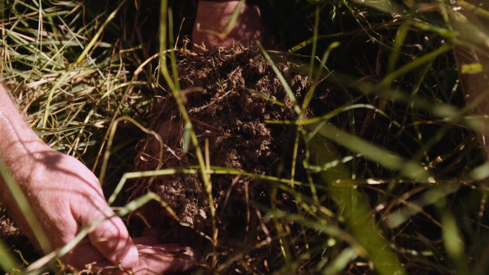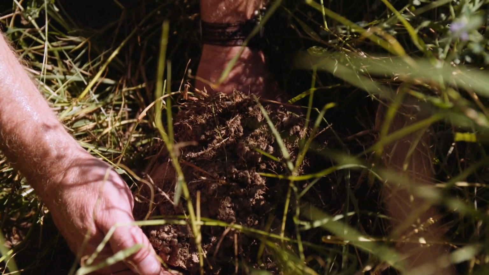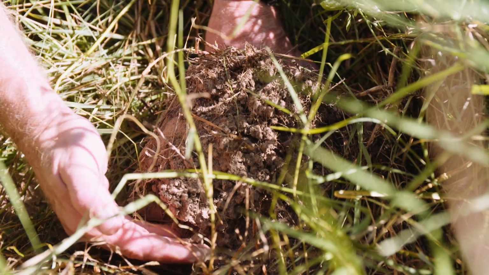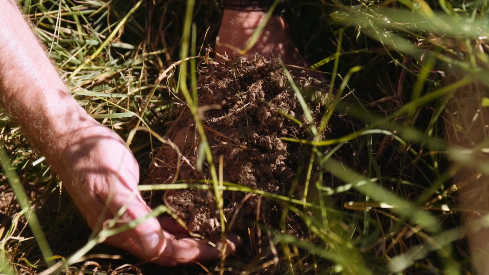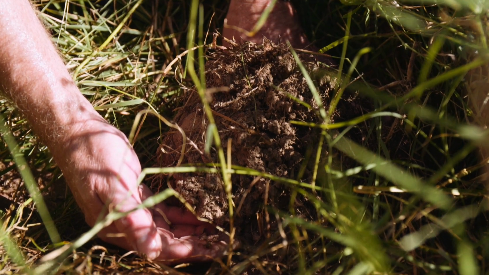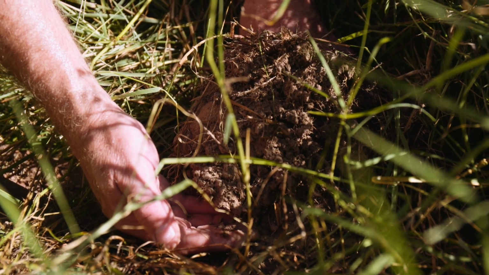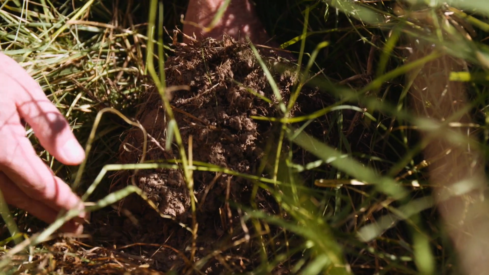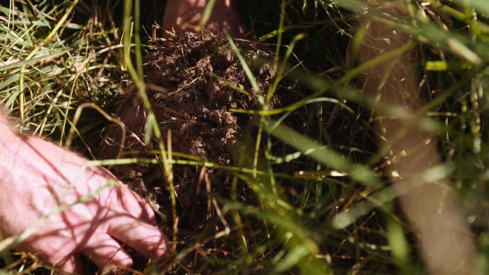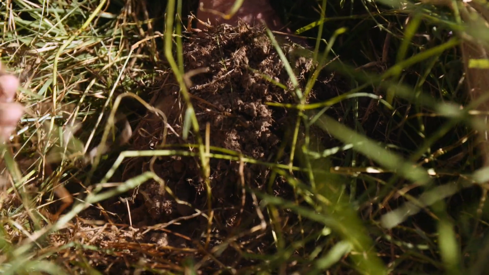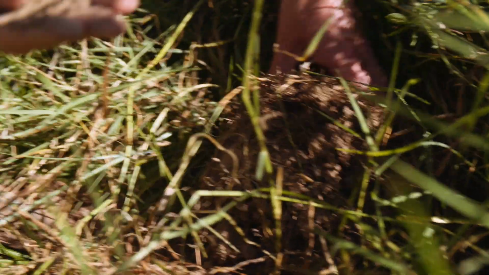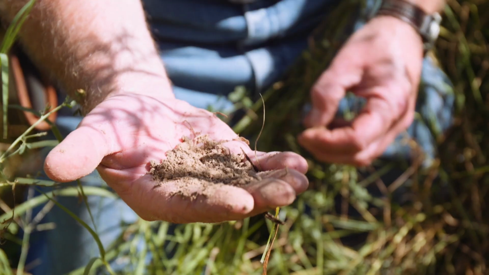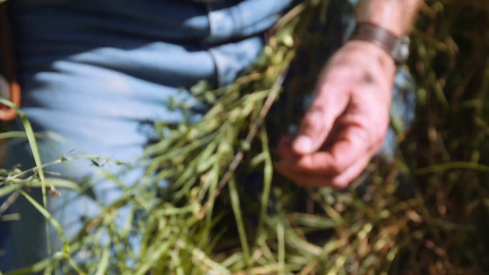Once you're able to build a nice deep aggregate layer, this becomes like a sponge, and your soil is able to rapidly absorb and retain any rainfall that you get. So in spite of the fact that they've been in a significant drought here, we still have cool, moist soil down deeper, and that's exactly what we're looking for.